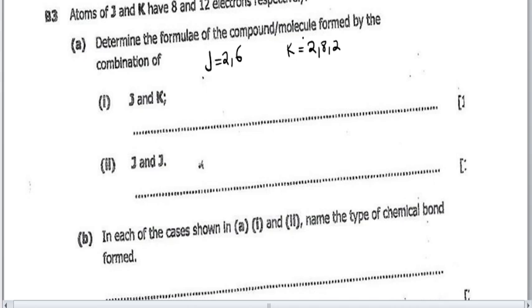They are saying determine the formula of the compound or molecule formed by the combination of J and K. K is going to donate 2 electrons to J, so they will become stable.